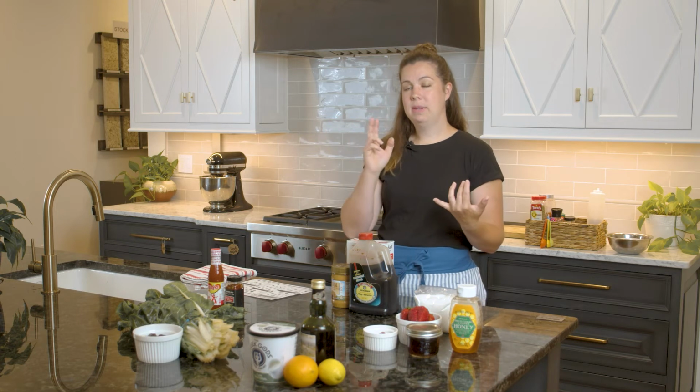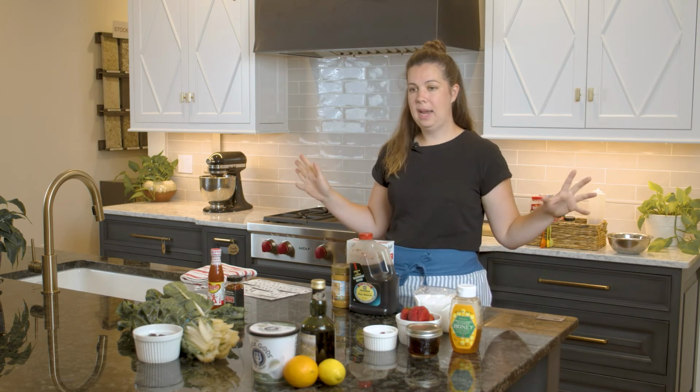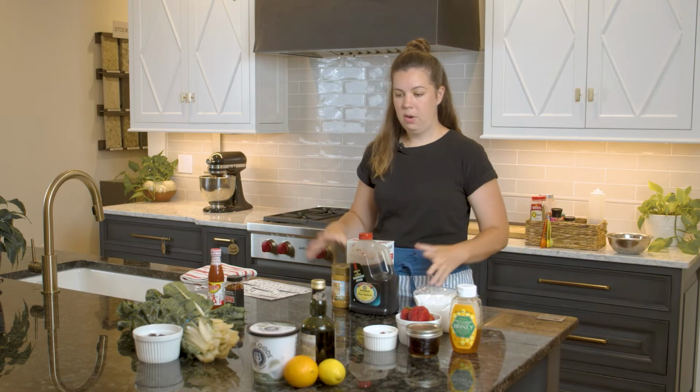So we're going to move on to the next step, which is talking about some different spice blends and some different flavor oils that you can easily add to your cooking that you're already doing at home.